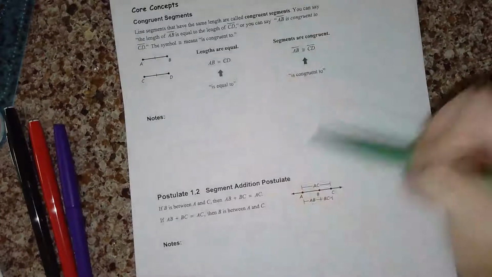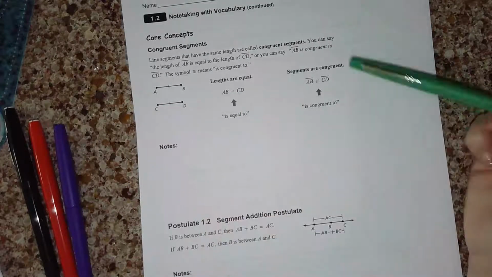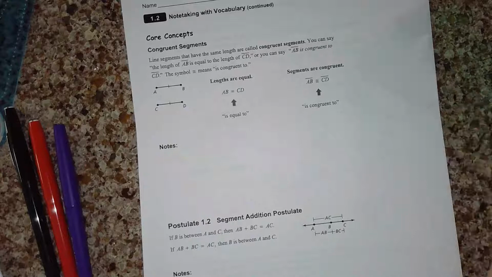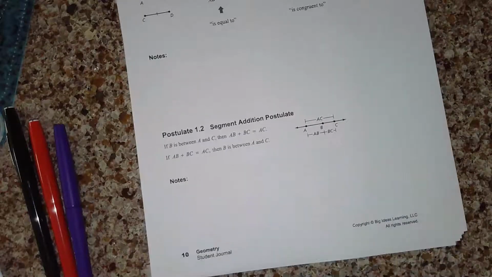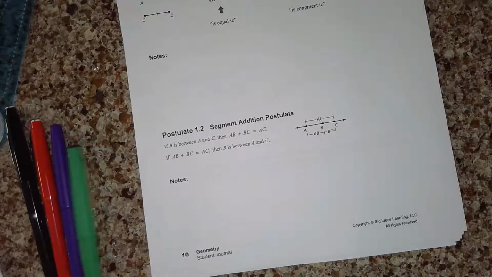Okay. I'm going to skip down to this part. We kind of talked about congruence and what it means to be equal. The lengths are equal, and this means the segments are congruent. There are just symbols here, and you can read through that. I'm going to skip down to where it says Postulate 1.2, the segment addition postulate.